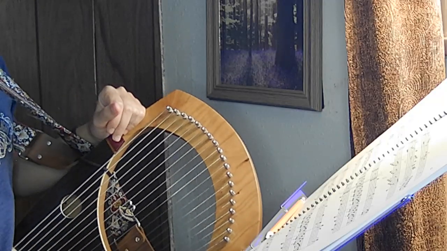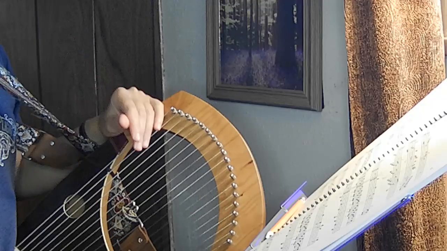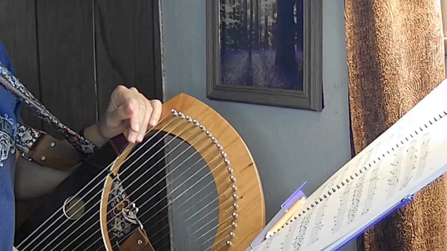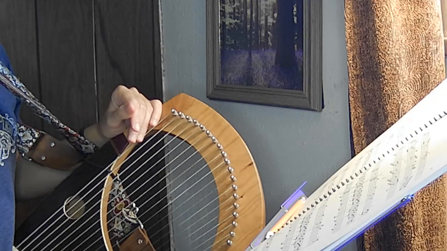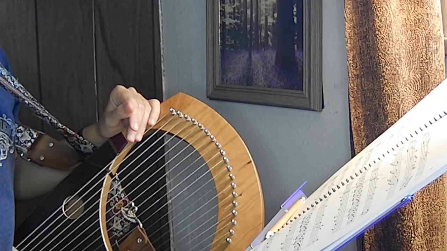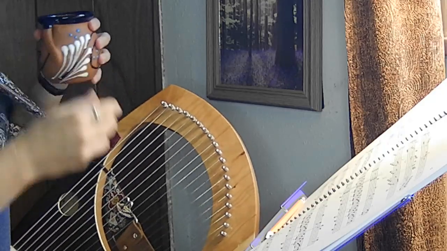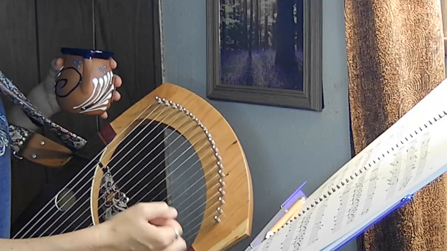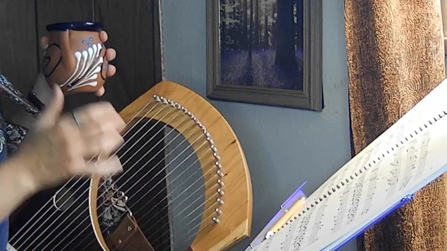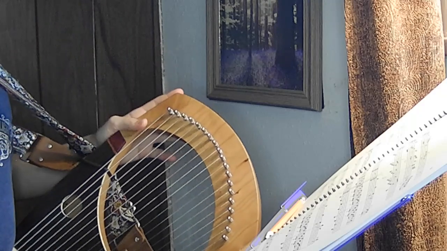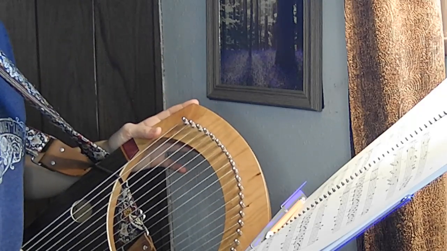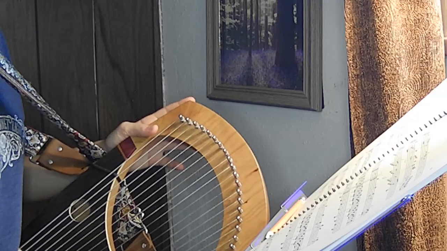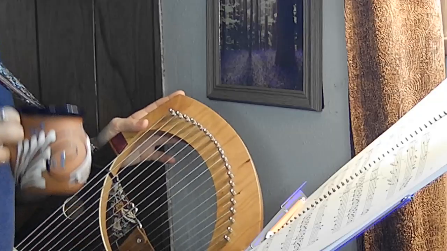Okay, looking at measures, the next measure, so it's the end of 12. I'll just call that the pickups to 13. 13 is exactly the same as 9. Okay, so we have this guy in the right hand. Okay, the left hand is exactly the same. Everything's the same in that measure. So we're actually going to bump over to measure 14. Both hands are slightly different than they were before, the left hand more so than the right hand.